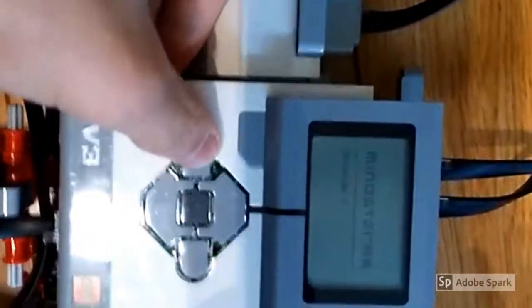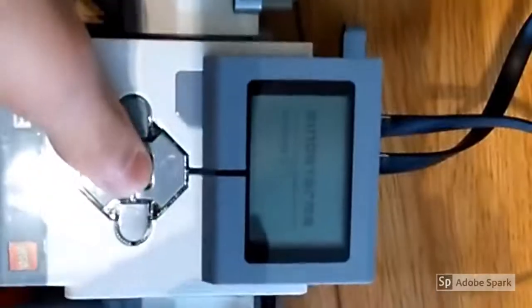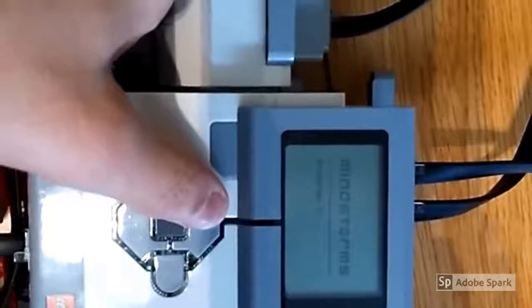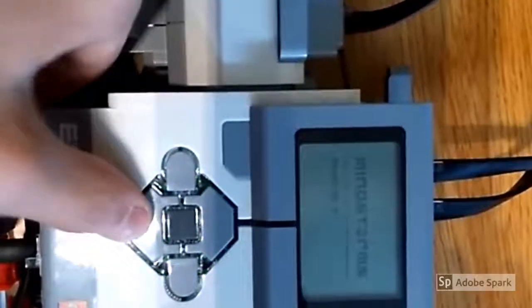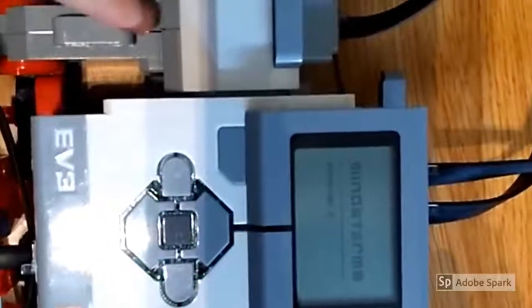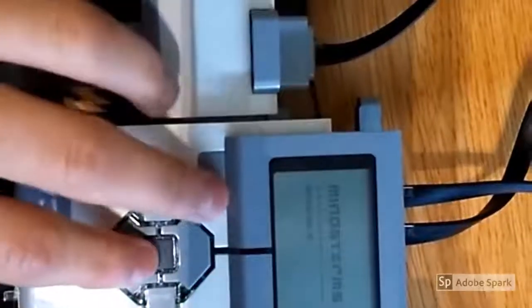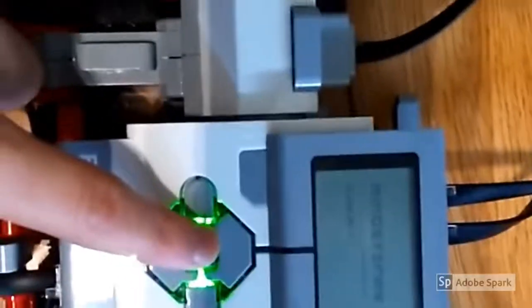So I'll press the first button, the second button, third button, fourth button, and fifth button. Now, what I meant by a little more forgiving is that in case I accidentally press the wrong button, I can still press any of the other buttons I want. It still runs that program. But I can only store 5 programs on it.